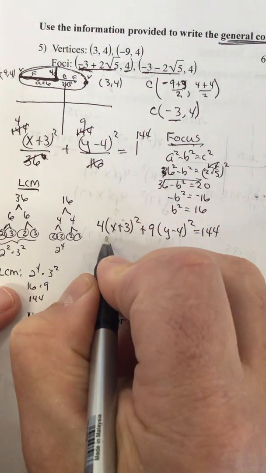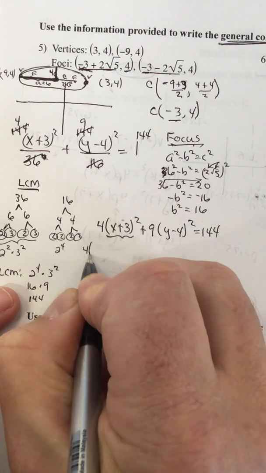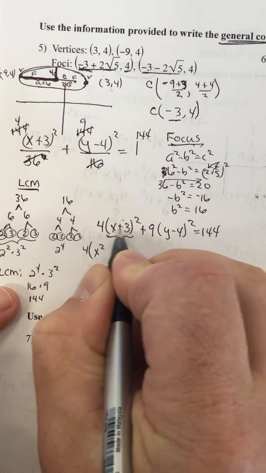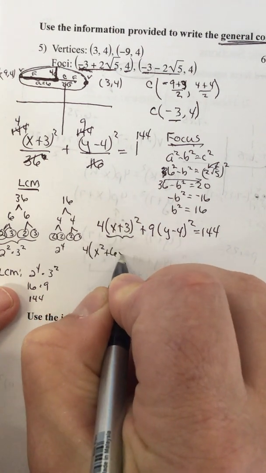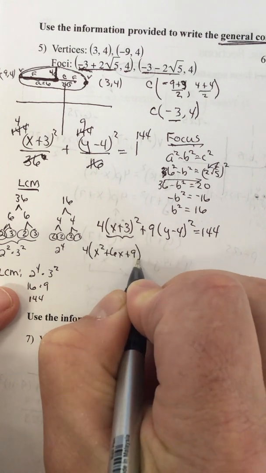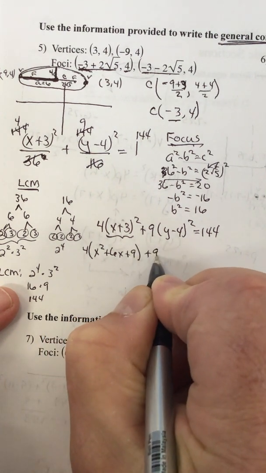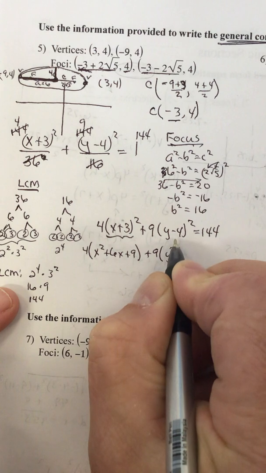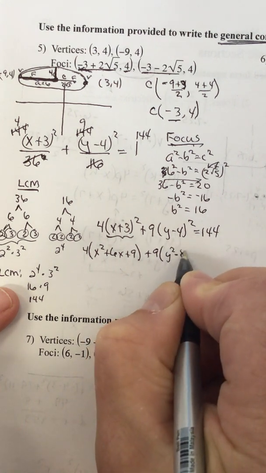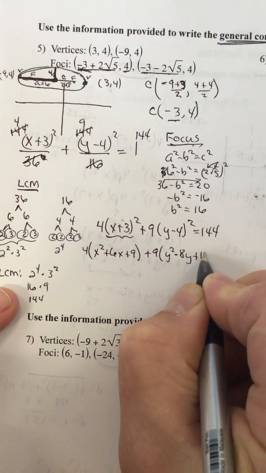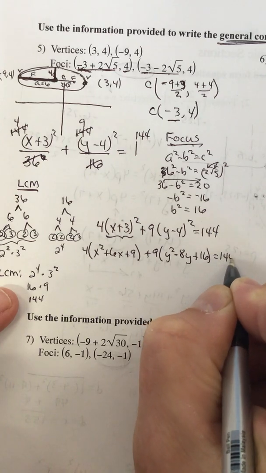Okay, let's multiply all this out. We've got to do the square first. So I have x squared, 3x doubled is 6x, and then 3 squared. I have y squared, negative 4y doubled is negative 8y, and then plus 16 equals 144.